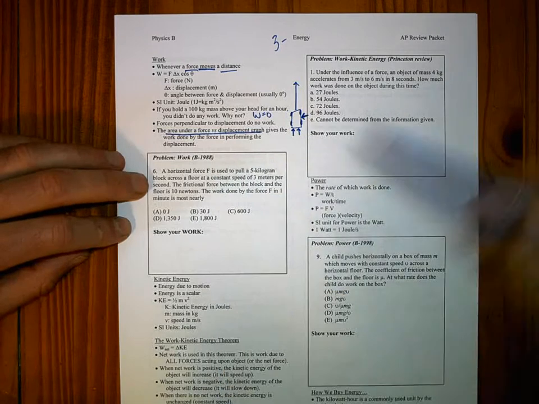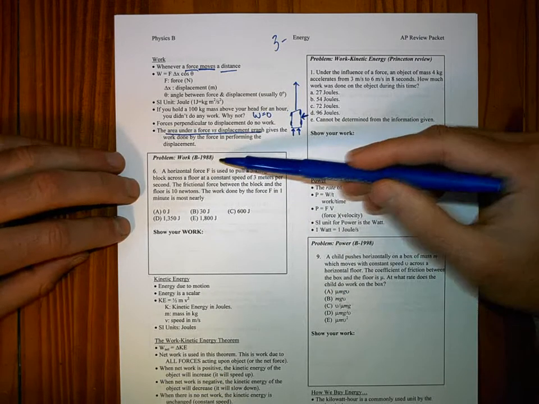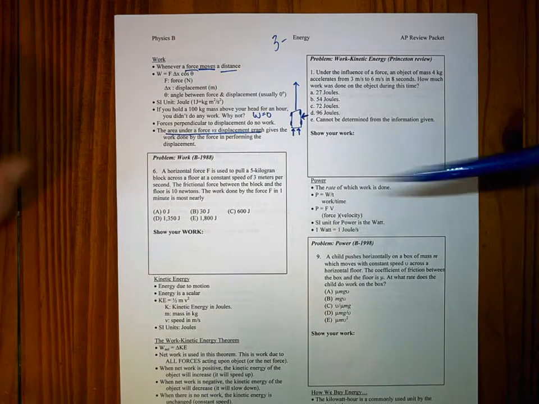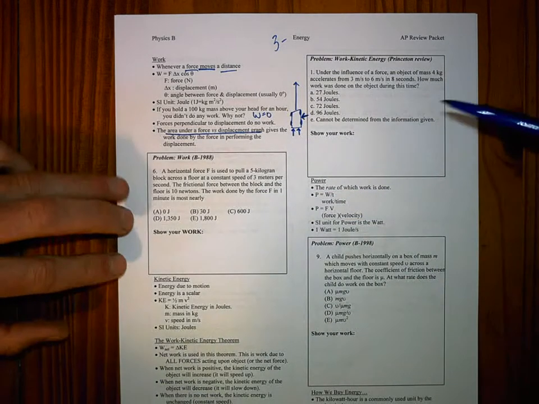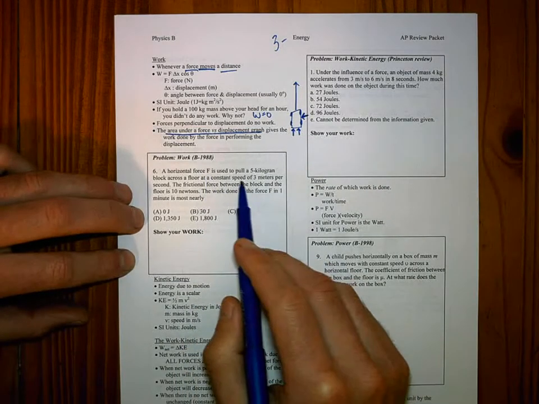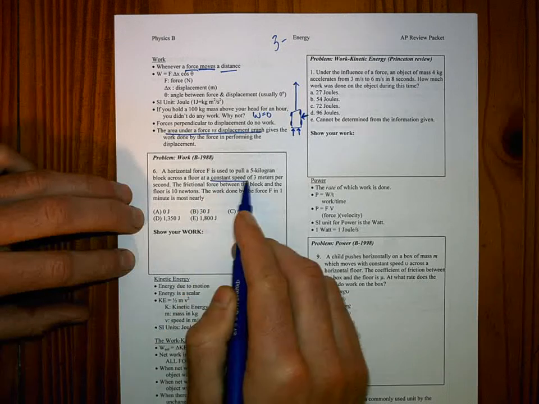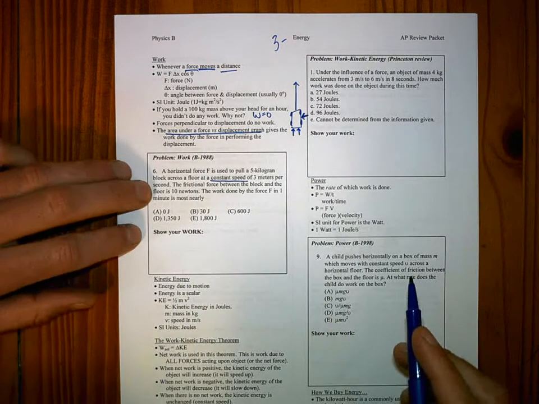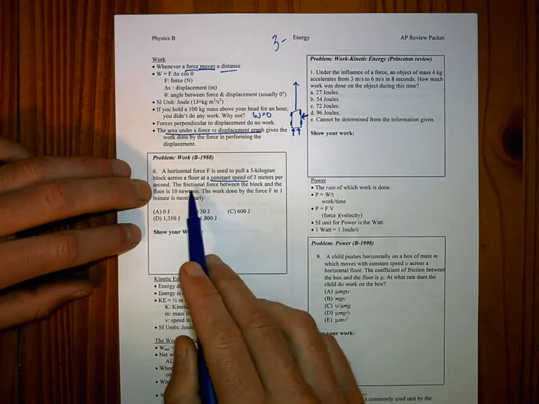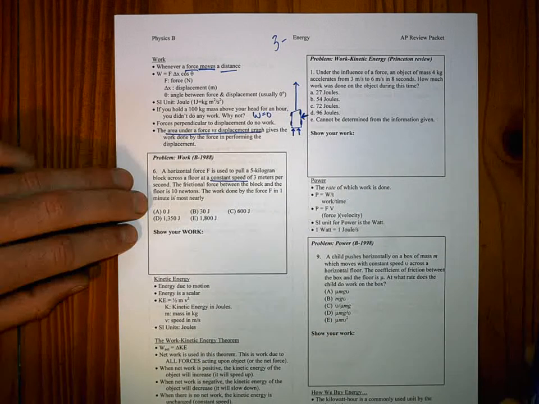So let's try the first work problem. Go ahead and pause the video and try the problem on your own. Okay, you should have attempted this problem on your own. The horizontal force F is used to pull a 5-kilogram block across the floor at a constant speed of 3 meters per second. The frictional force is 10 newtons. What is the work done in 1 minute?